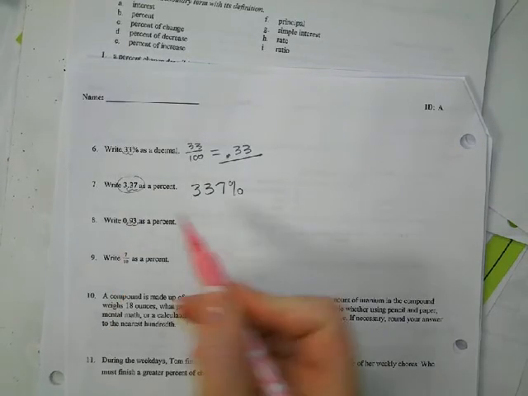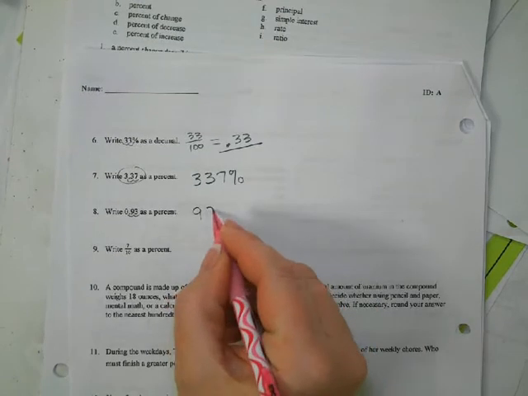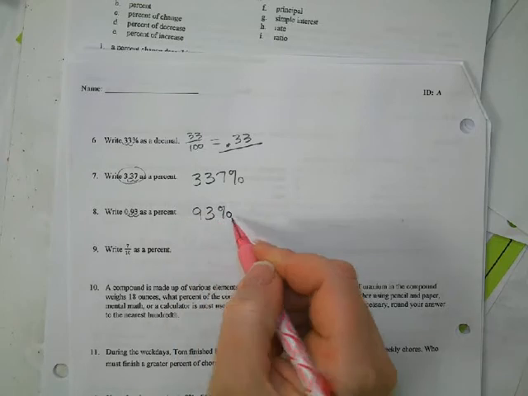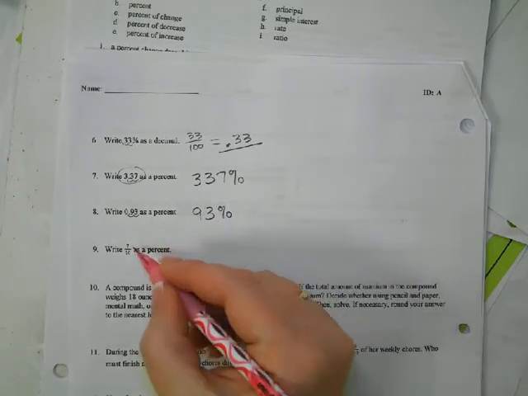All right, number 8, 0.93 as a percent. Again, move it 2 to the right. So that's going to be 93%, which makes sense. 0.93 is almost the whole thing. 93% is almost the whole thing.